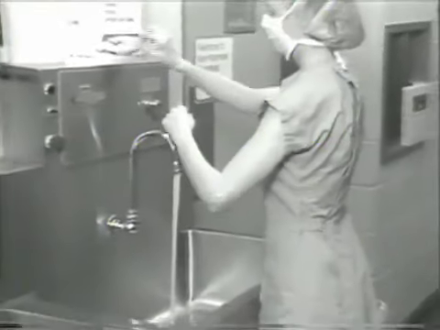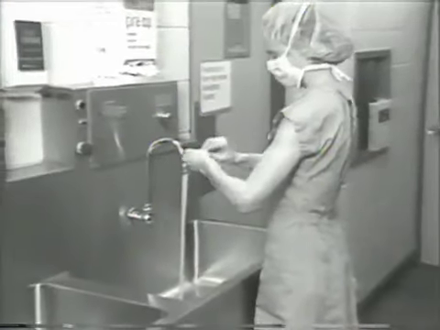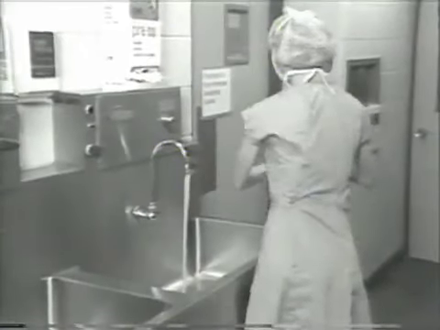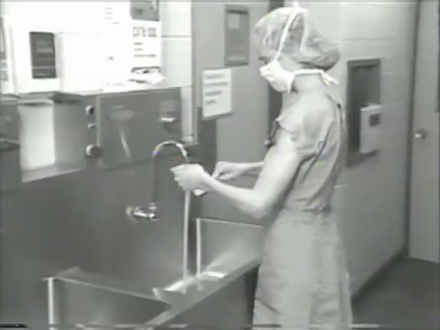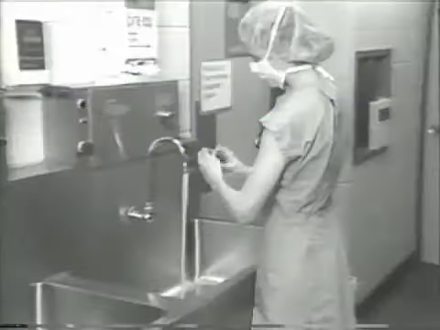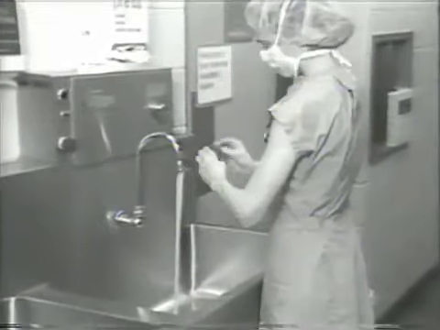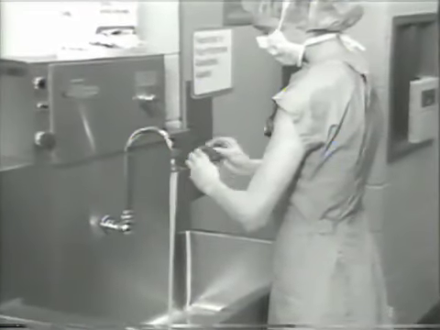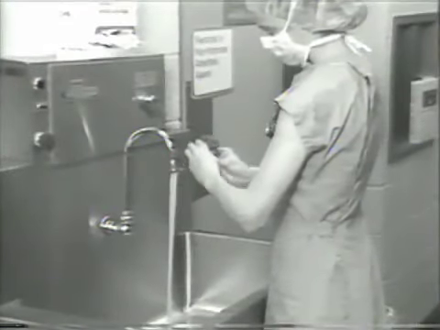Open a package containing the scrub sponge. The sponge contains antimicrobial soap. Moisten it and begin the scrub. All sides and tips of each finger, as well as the area between them, must be scrubbed. Keep in mind that each finger has 4 sides, and your goal is to maintain clean surface to clean surface.